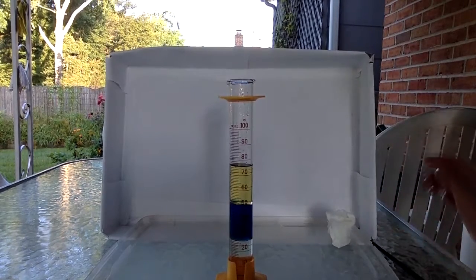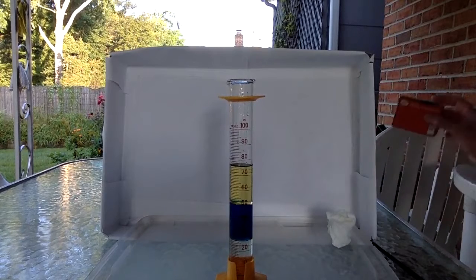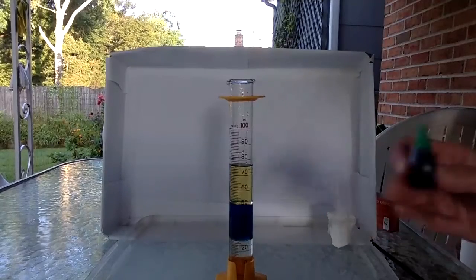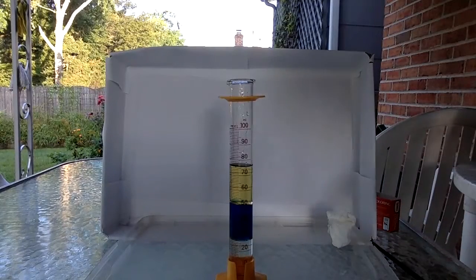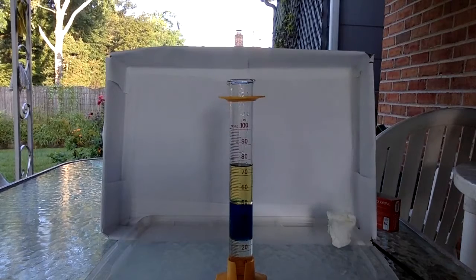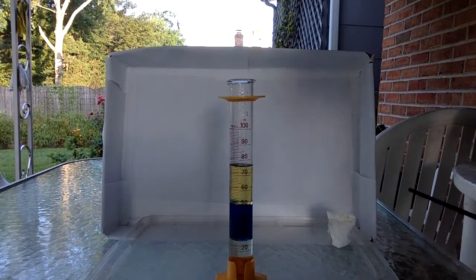All right, so I've poured a little rubbing alcohol into this measuring cup. I'm going to add a drop of green food coloring so we'll be able to see that more clearly.